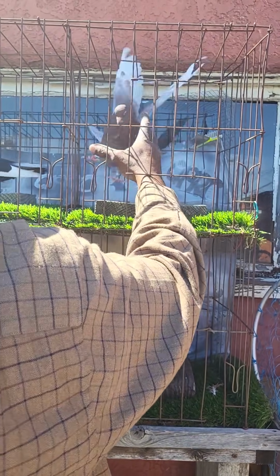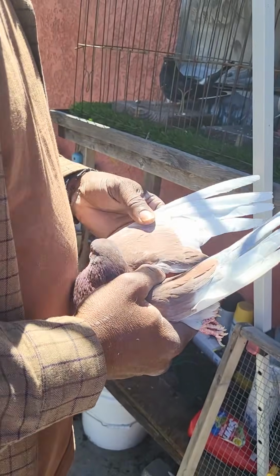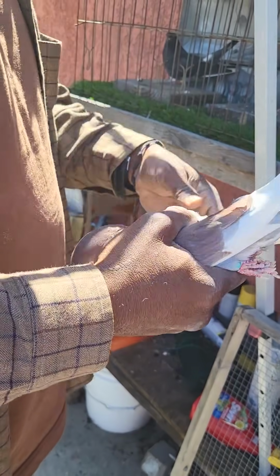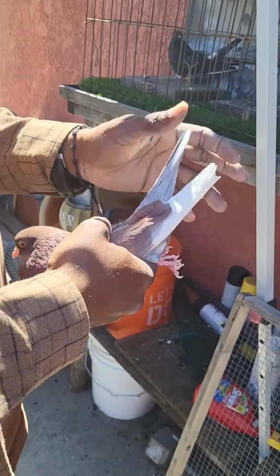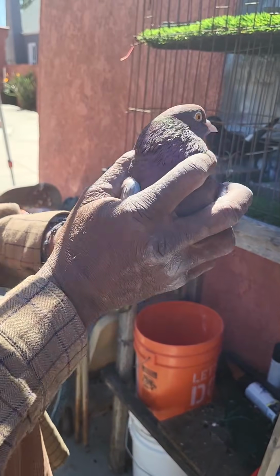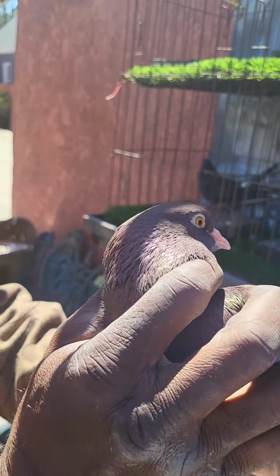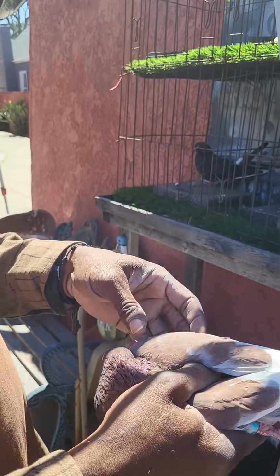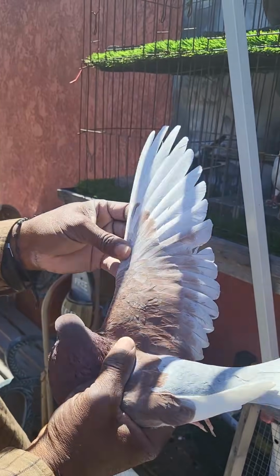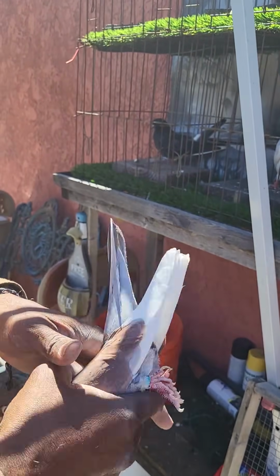Another cock. This is what I call 1800 Quavo. This is Quavo right here, only because his band number is 1800. Another bird. They got a good width in the chest. The expression is really good. But that's a whole nother video. Wing, I tell you, all the wings are pretty much the same. They don't vary too much.